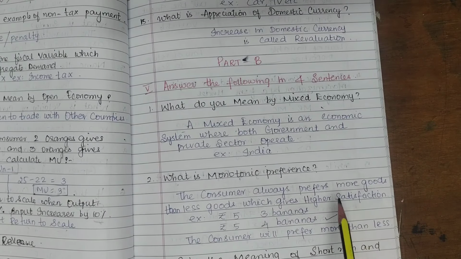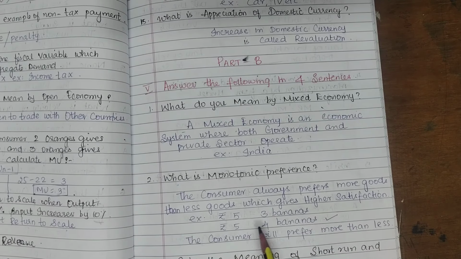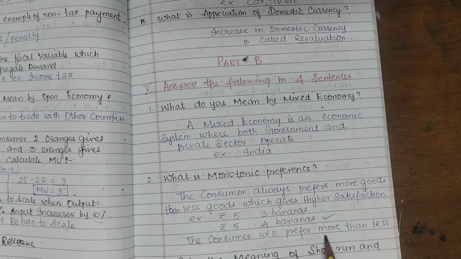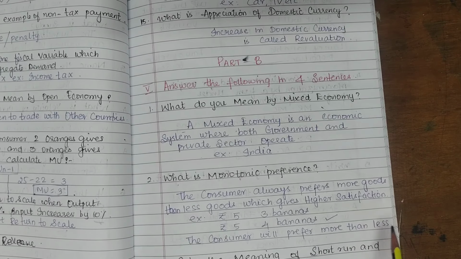What is monotonic preference? A consumer always prefers more good than less good, which gives higher satisfaction. Example, for rupees 5 he's getting 3 bananas, or for rupees 5 she's getting 4 bananas. Then which will she prefer? She will prefer whichever is offering her more of the commodity. So the consumer will prefer the commodity which is more rather than the commodity which is less.